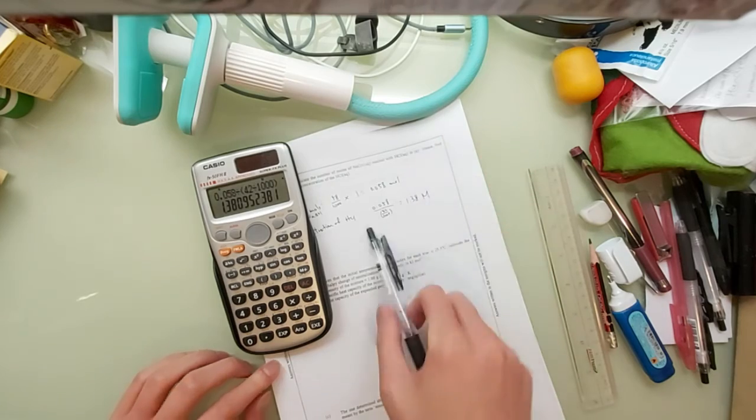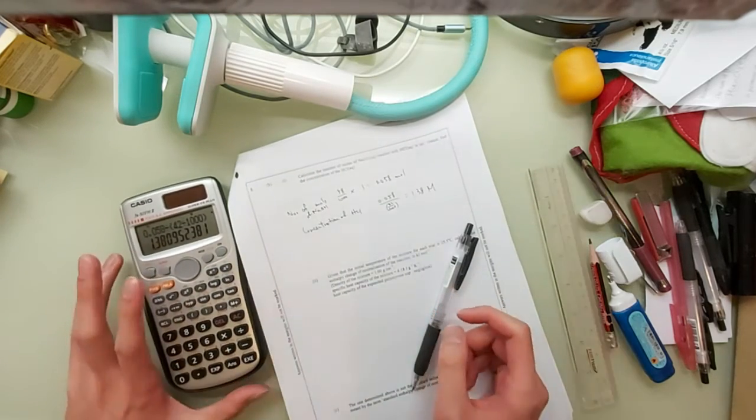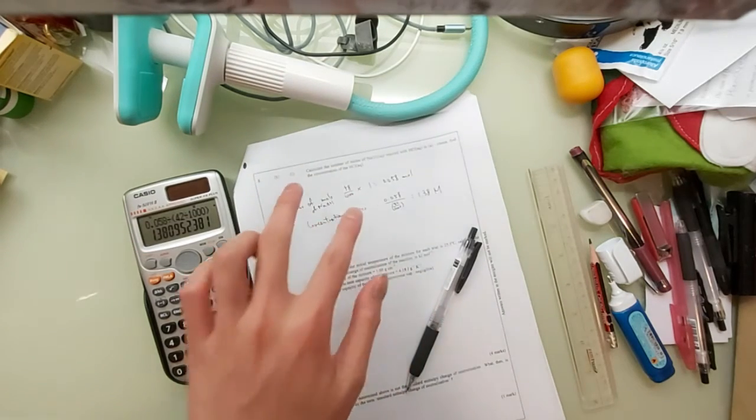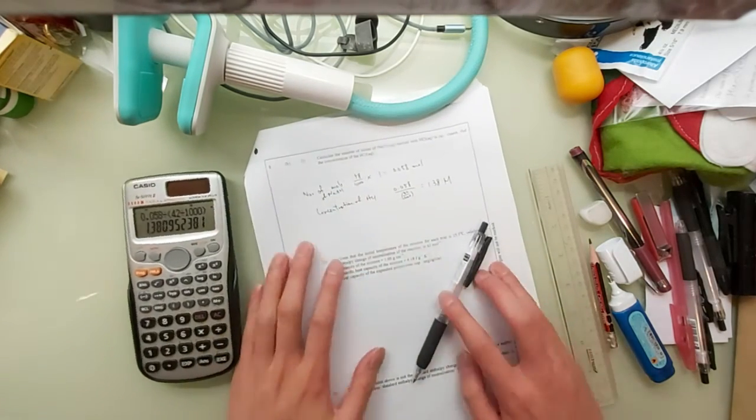1.38 molarity. Yeah, so in this case, the same number of moles of HCl and the same number of moles of NaOH react.